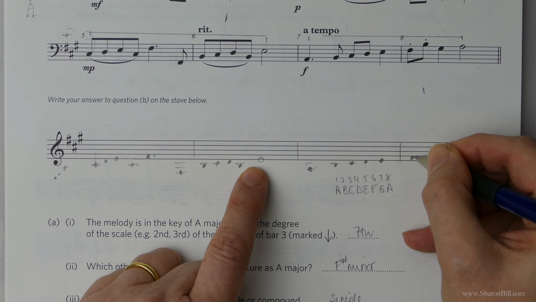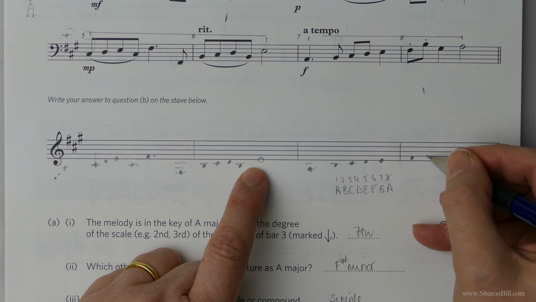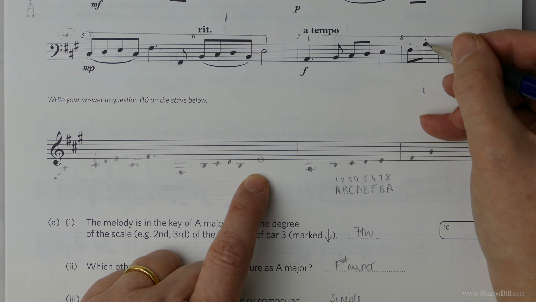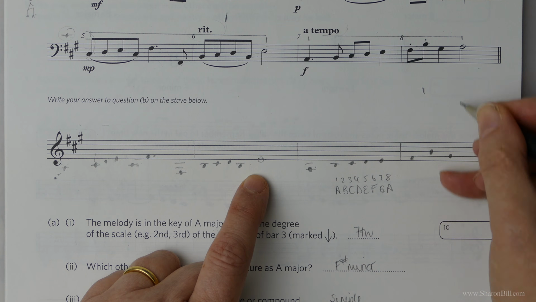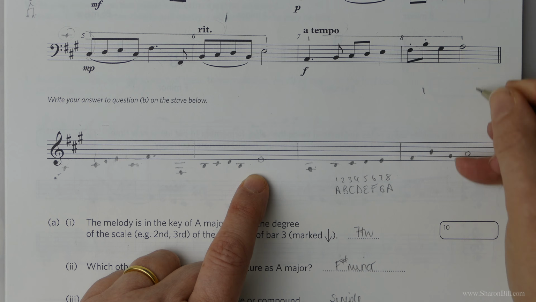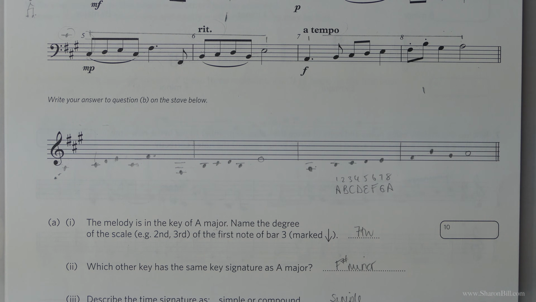Next door up a step. Now we're going up 1, 2, 3, 4. 1, 2, 3, 4 to B. Down a third, 1, 2, 3 to G, and then next door up a step, we're finishing on A. That's correct. So there we go, that's the hard thinking done.